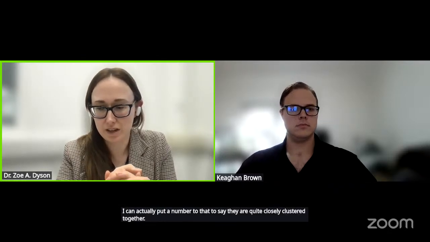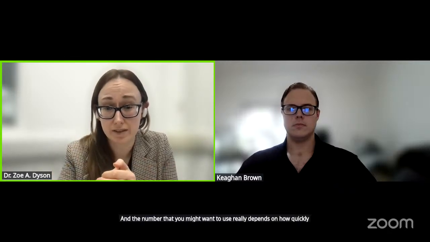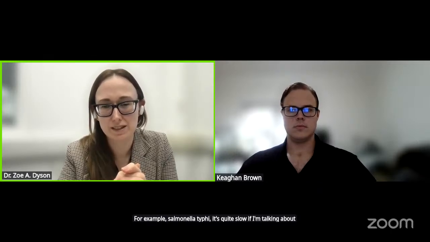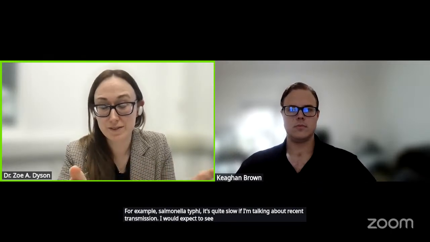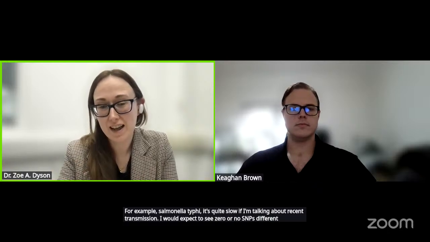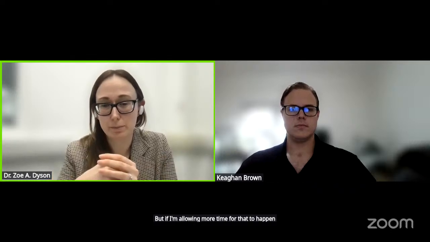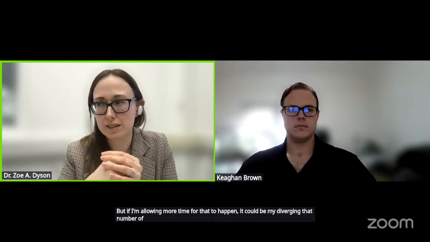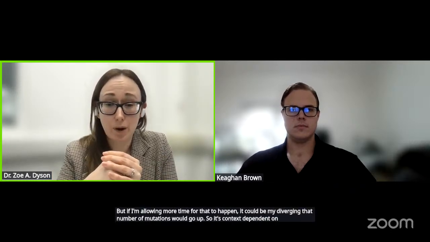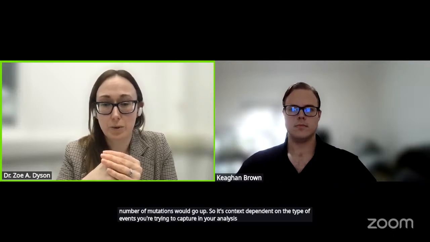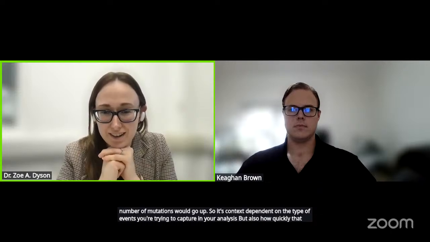And the number that you might want to use really depends on how quickly you expect that pathogen does evolve. For example, Salmonella Typhi, it's quite slow. If I'm talking about recent transmission, I would expect to see 0 or no SNPs different for something quite recent. But if I'm allowing more time for that to happen, it could be more divergent, that number of mutations would go up. So it's context dependent on the type of events you're trying to capture in your analysis, but also how quickly that pathogen evolves. So I hope that helps.